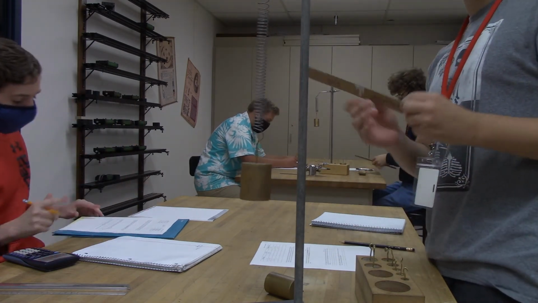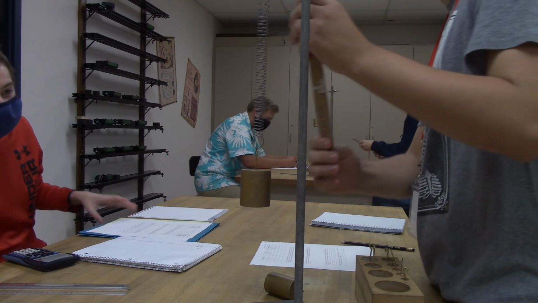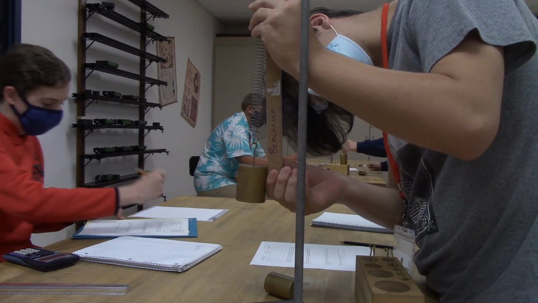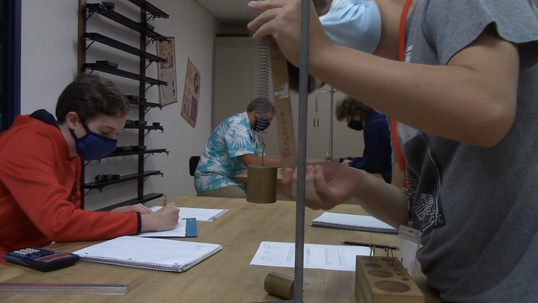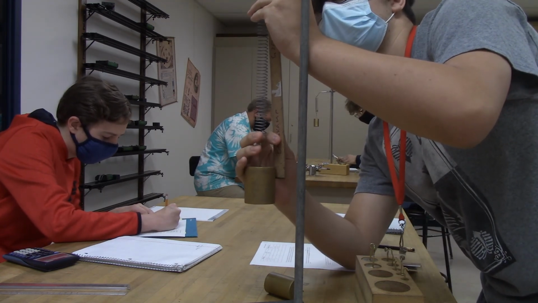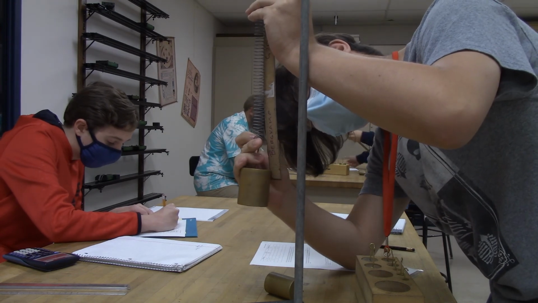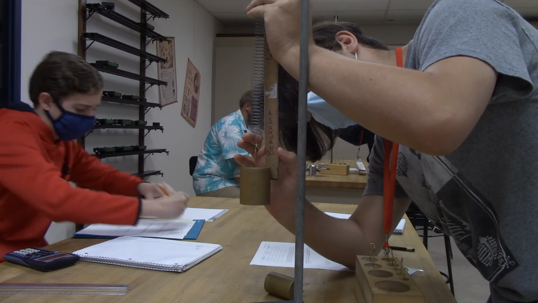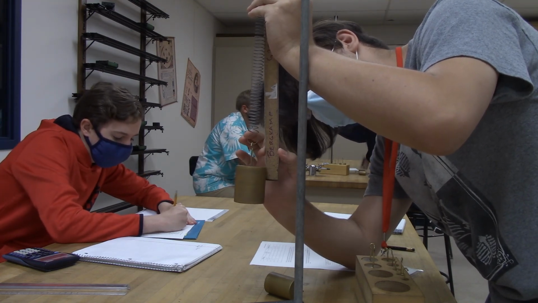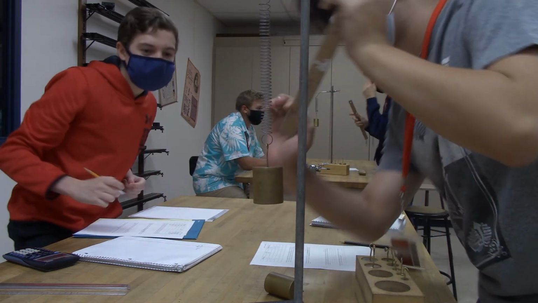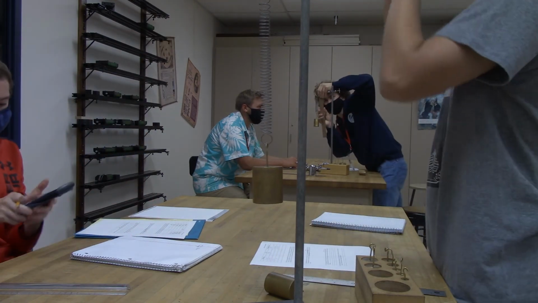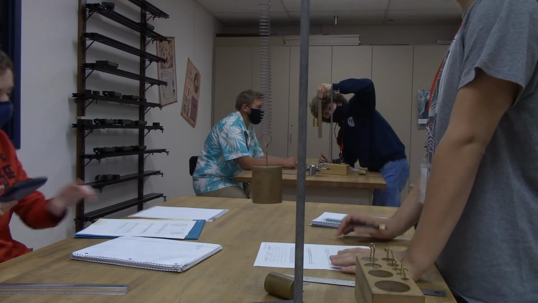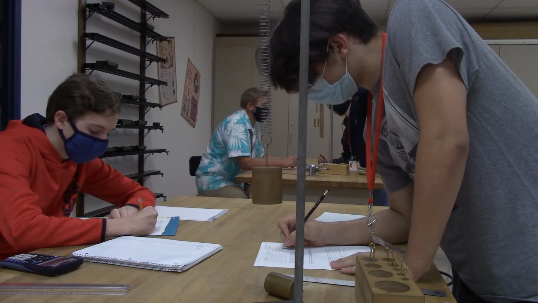That's a fair bit of elongation. 1.5 is gonna be really elongated. Oh, hold on. It's a little bit of an awkward measuring situation here. Like 22 and a half? 22 and a half. 10.5, 0.107.